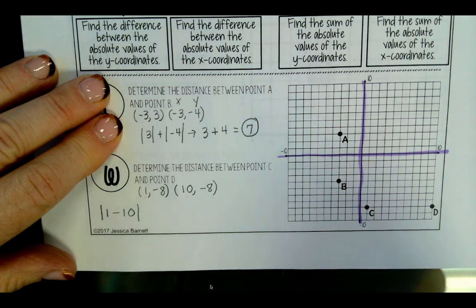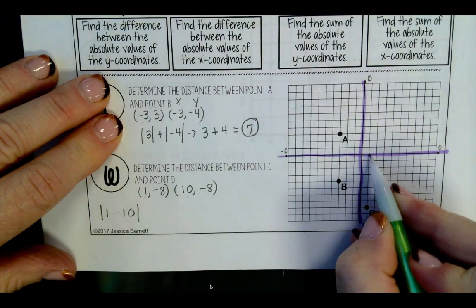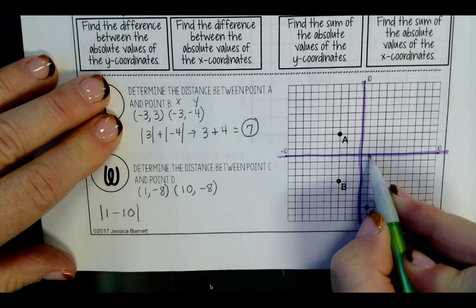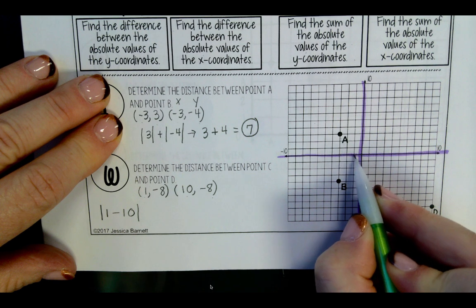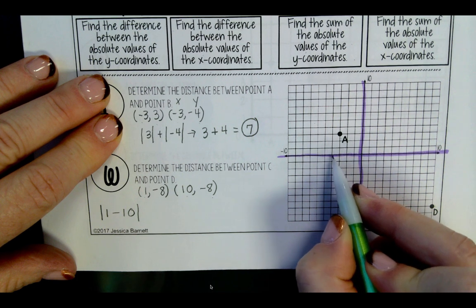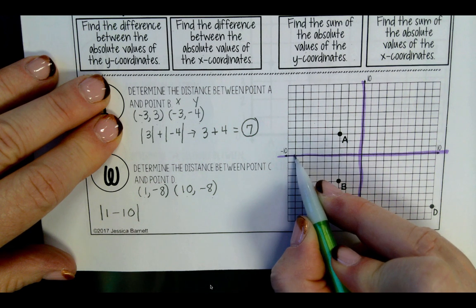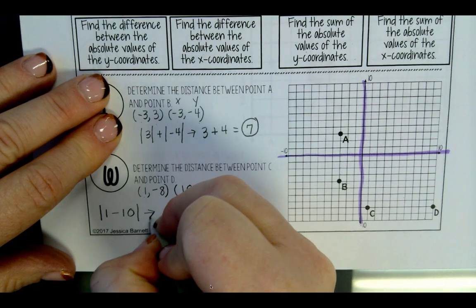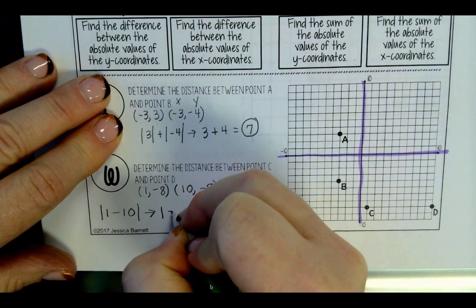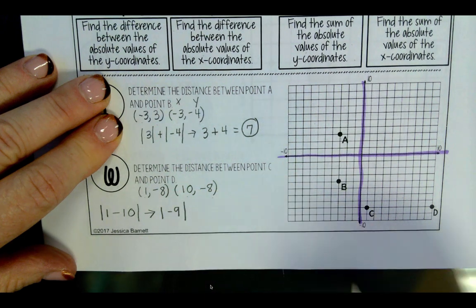So right here, I'm at positive 1. And how many do I have to go left? I'm subtracting what? 10. Everybody count. 1, 2, 3, 4, 5, 6, 7, 8, 9, 10. I have -9. Okay, so do this. The absolute value of -9, because I just subtracted.